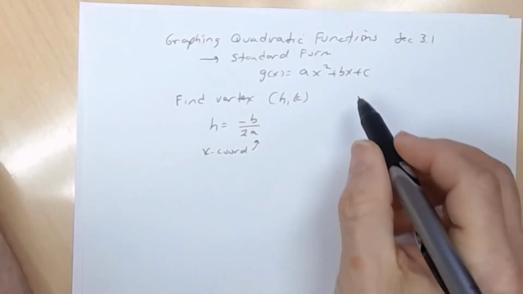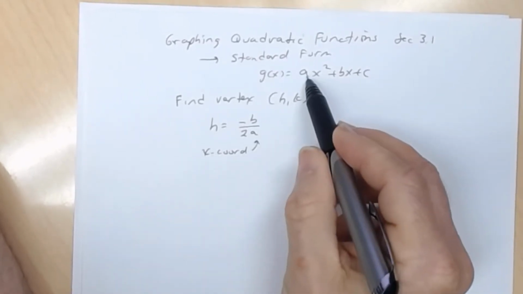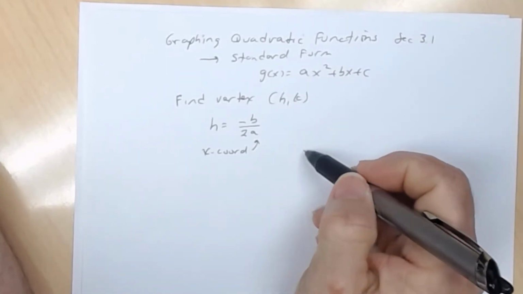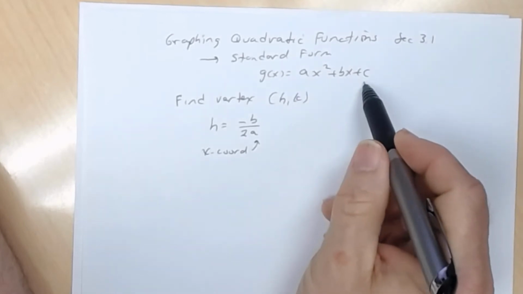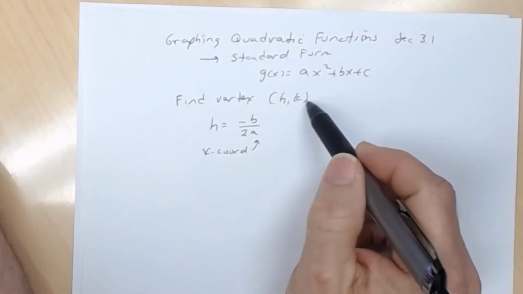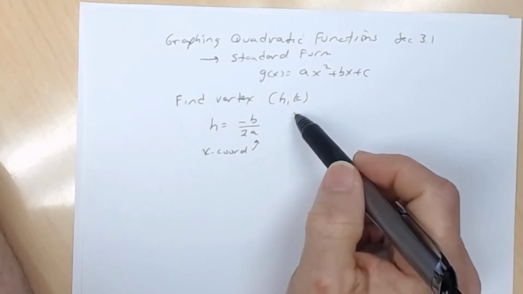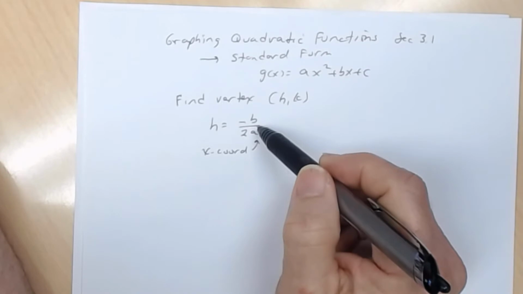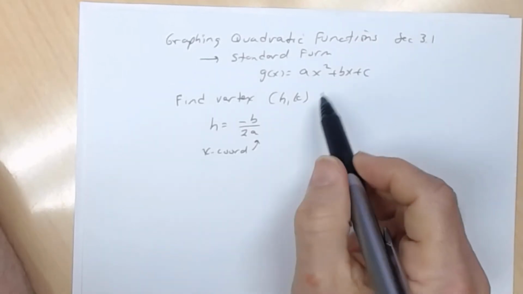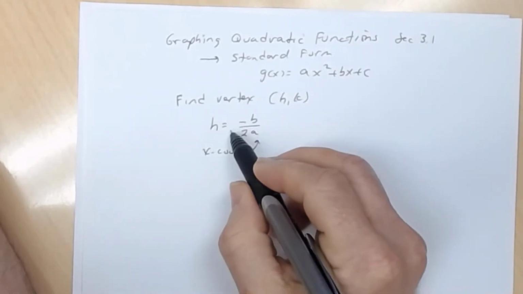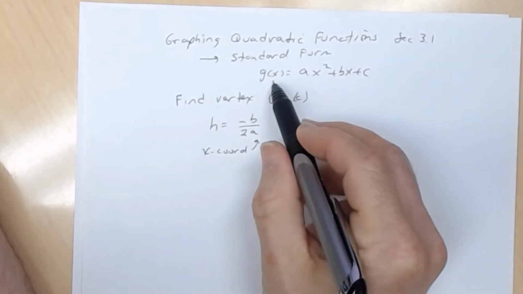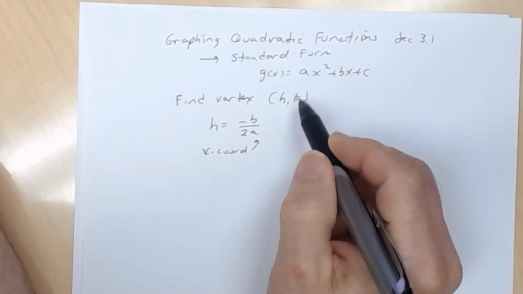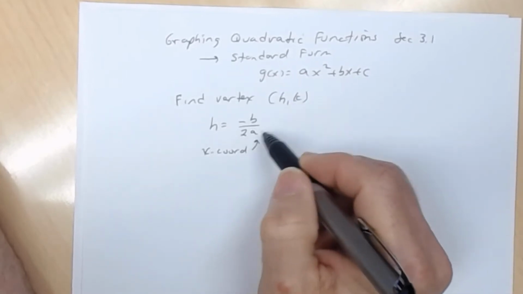Remember, a is the coefficient of x squared, and b is the coefficient of x. So in terms of finding the x coordinate, c is not needed. You're going to need c to find the y coordinate, but to find the x coordinate, you just need a and b. So negative b divided by 2a. Once you find h, the x coordinate, remember this is a function, so to find the y coordinate, wherever you see the variable x, you substitute what you just found.